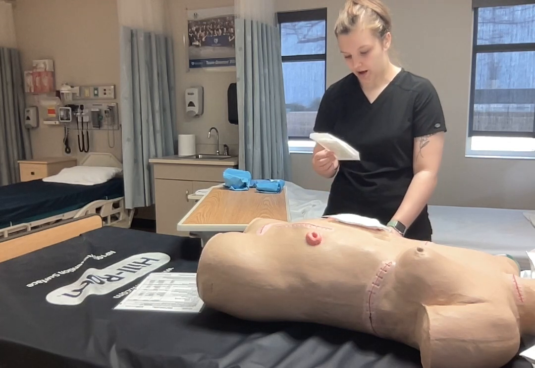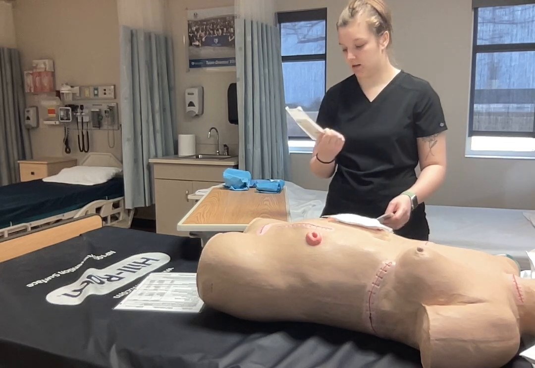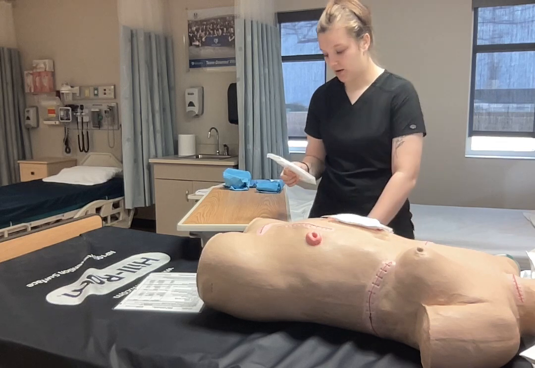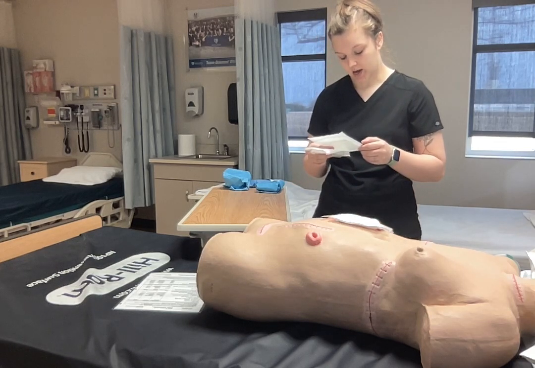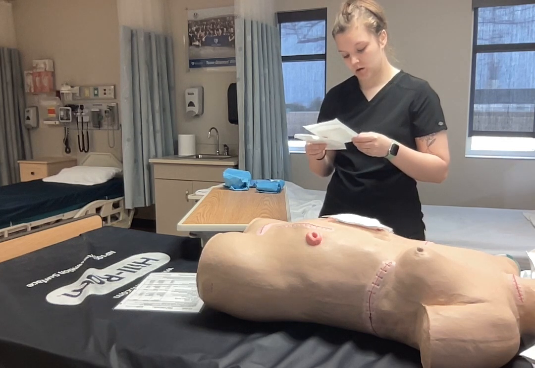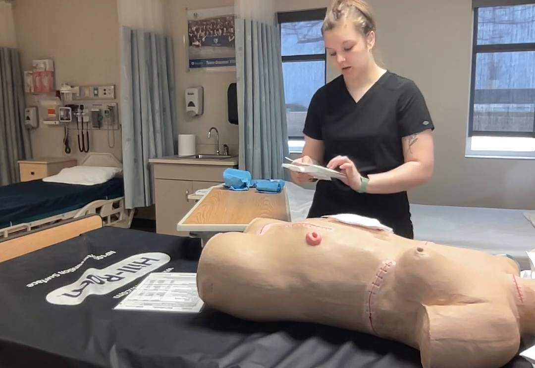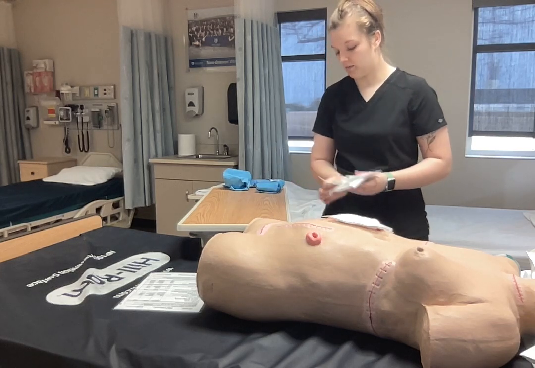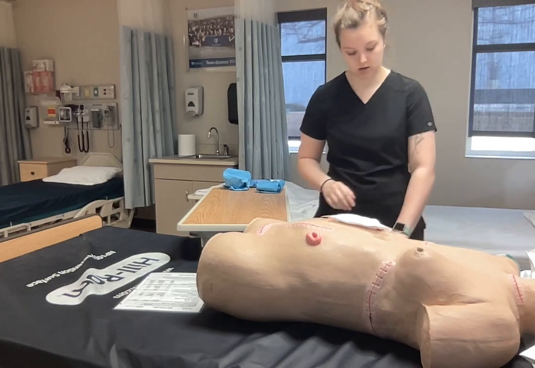My sterile pad, the integrity of the packaging is good. It is not expired. My sterile sponge is not expired. My other sterile sponge gauze is not expired. My split sponges are not expired, and the integrity is good.